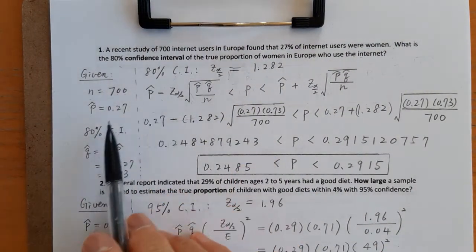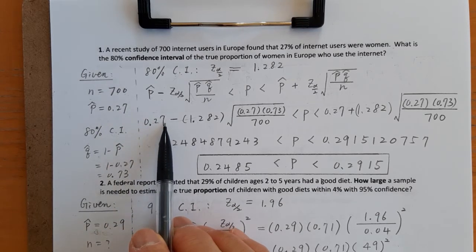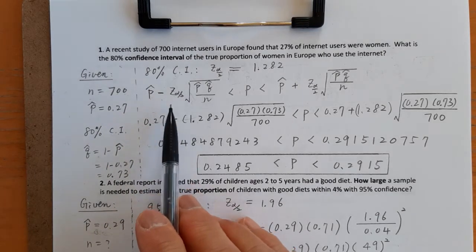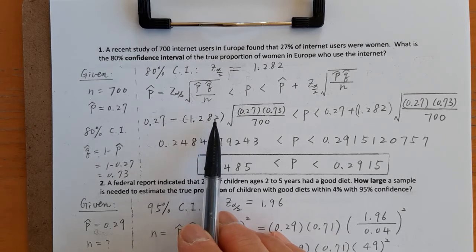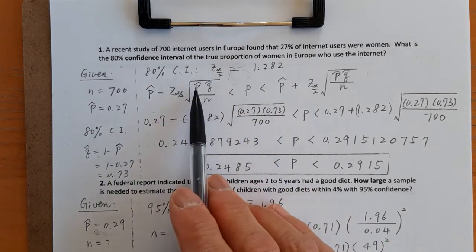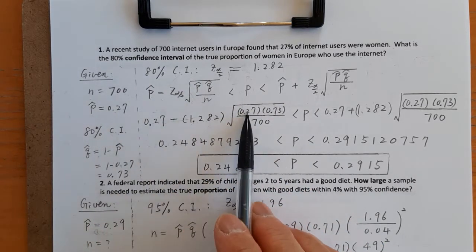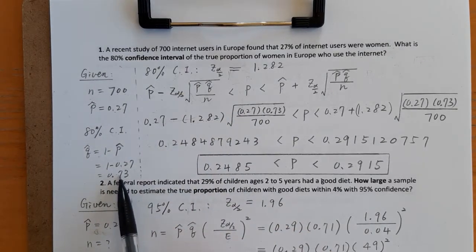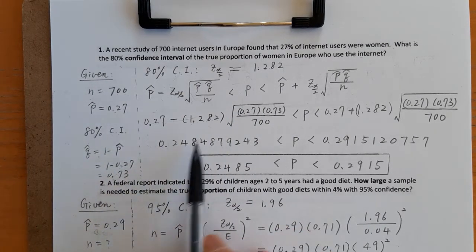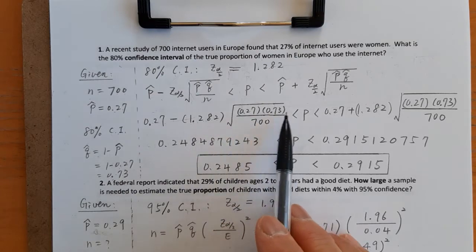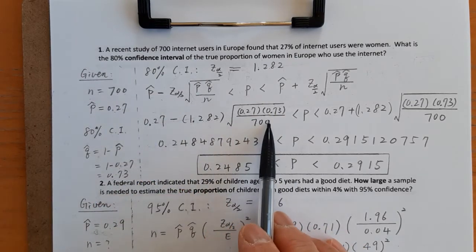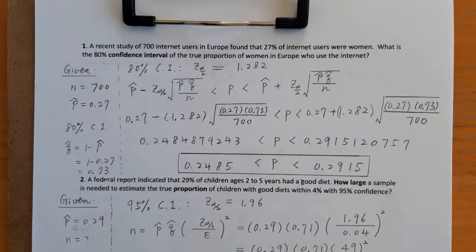P hat is 0.27 minus the Z score, 1.282, times the square root of P hat, 0.27, times Q hat, which is 1 minus 0.27, or 0.73, over N. N is 700.